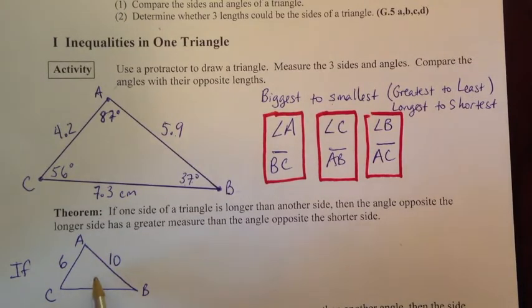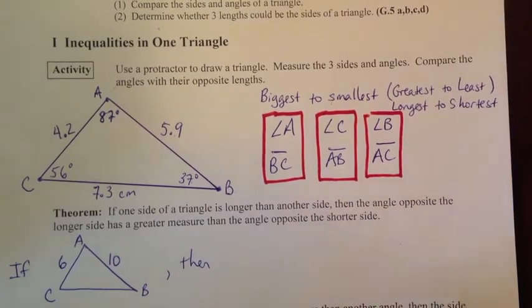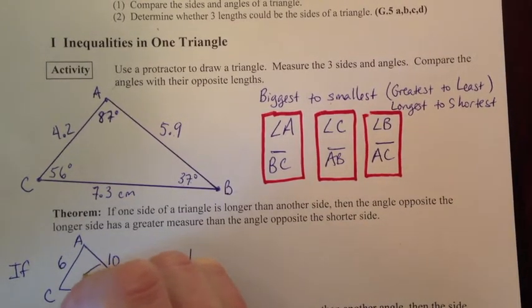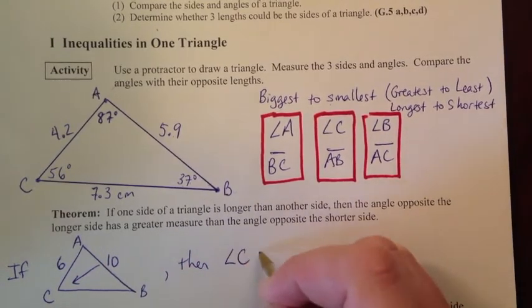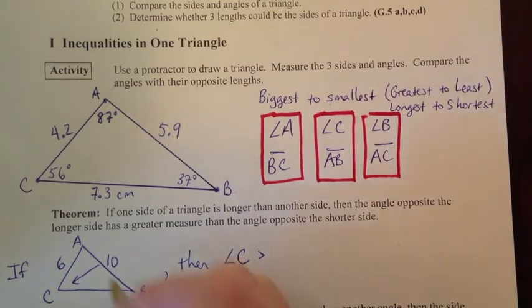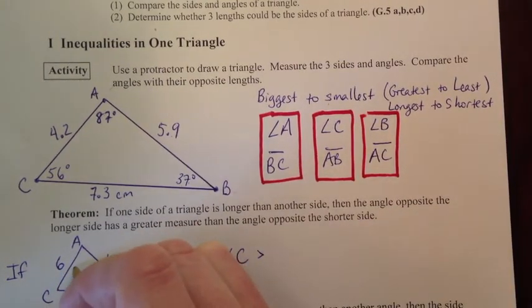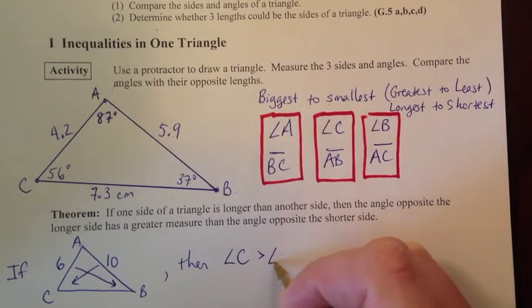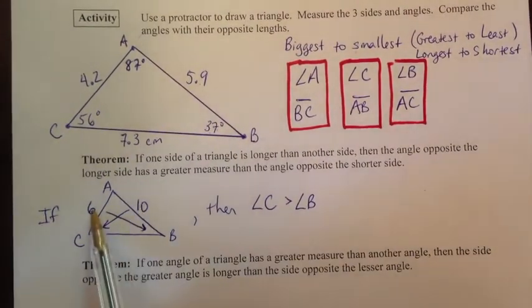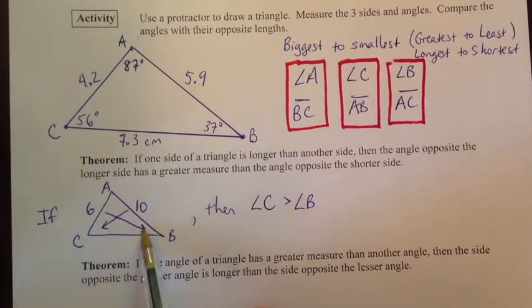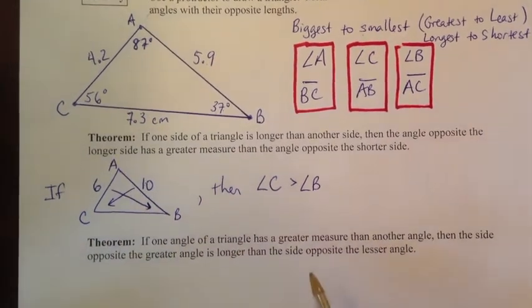If this is true, AB is longer than AC, then what we can say is that the opposite angle of the longer side, so opposite of the 10 was angle C, that has to be greater than opposite the shorter side AC, which was angle B. That's always true. If one side is longer than another, then its opposite angle is bigger. If one side is shorter, its opposite angle is smaller. Okay, that's always true in one triangle.